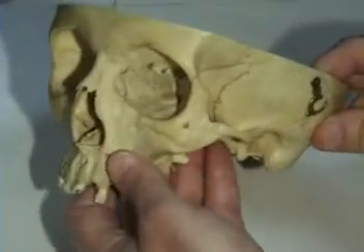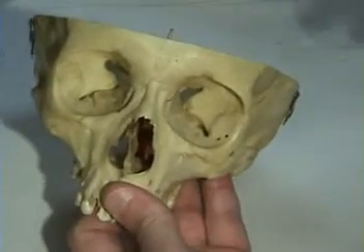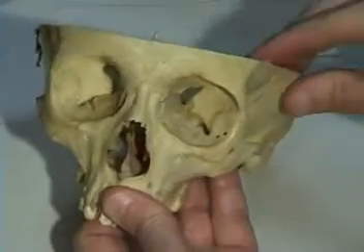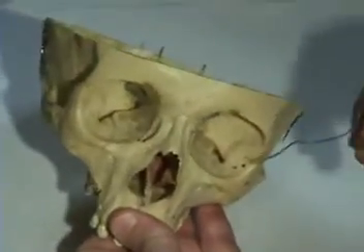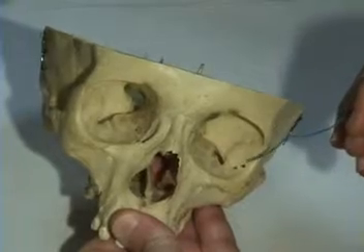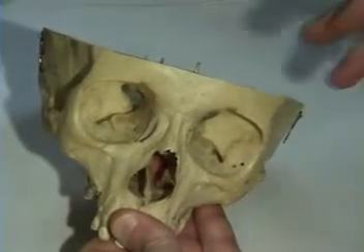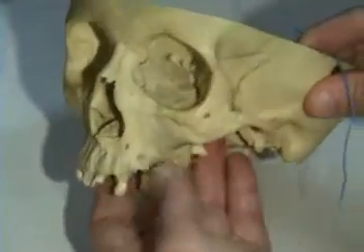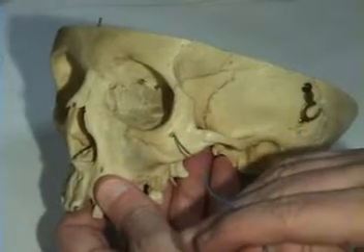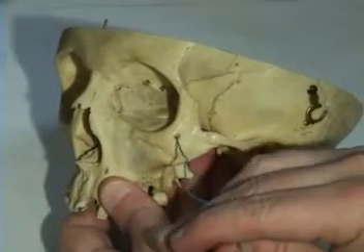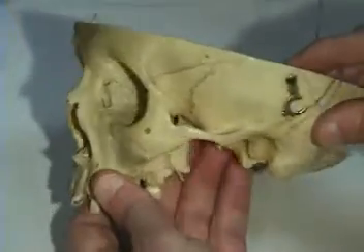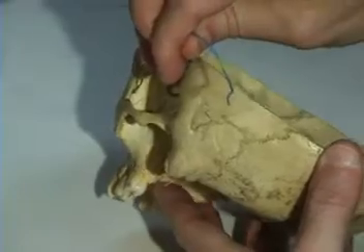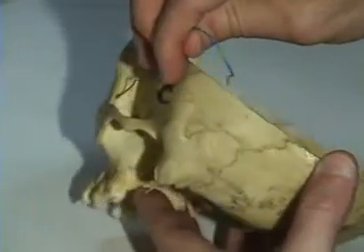The zygomatic bone makes up a portion of the lateral wall of the orbit, we can see here, and we can also see a couple of small openings. These openings are for the zygomatic nerve, which we'll see in just a moment. This nerve passes through the zygomatic bone and comes out onto the face here as the zygomaticofacial nerve, coming out of the zygomaticofacial foramen, and it comes out posteriorly here as the zygomaticotemporal nerve.